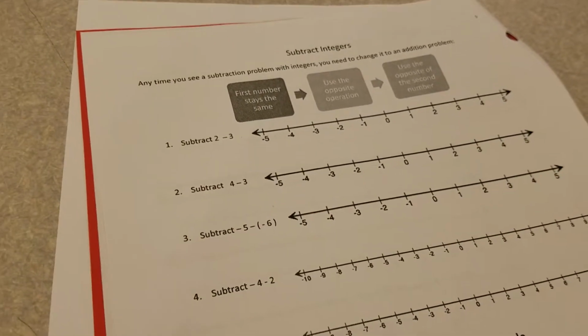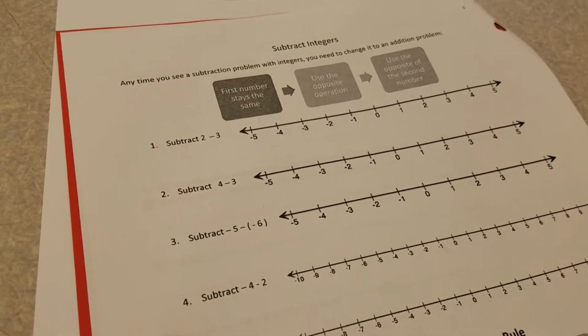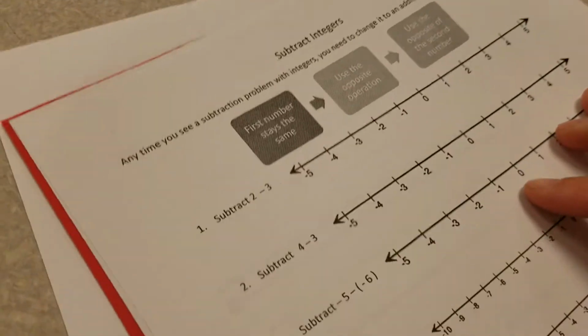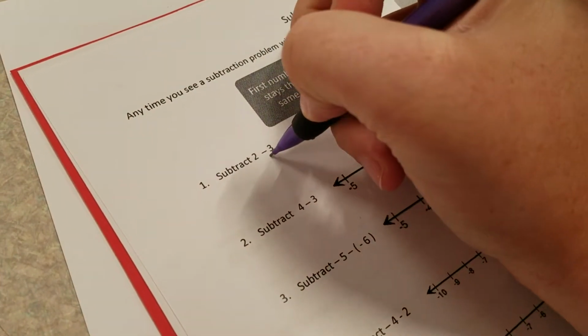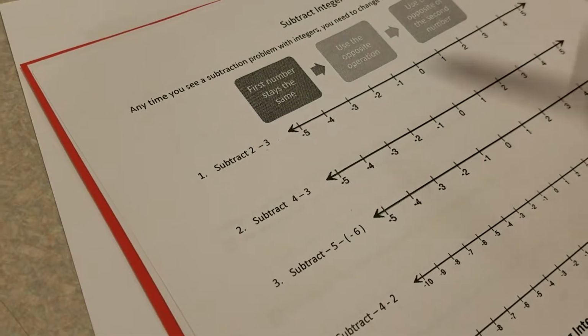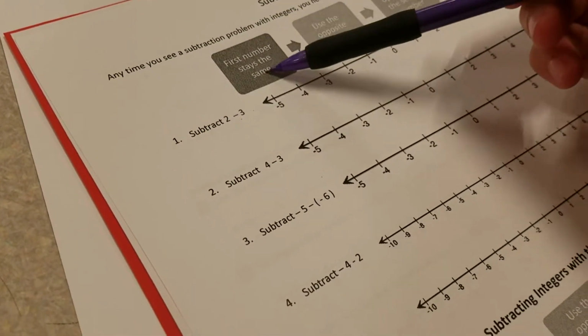Subtracting integers. Subtraction is going to be one of those operations that's really a no-no. We're going to call it an illegal in class. So anytime we see subtracting with integers, we're going to have to change it to an addition problem. First number is going to stay the same.